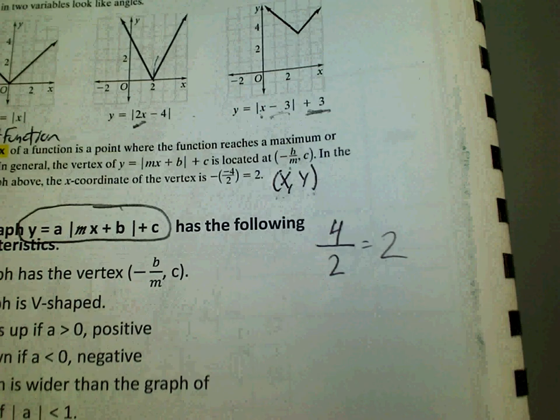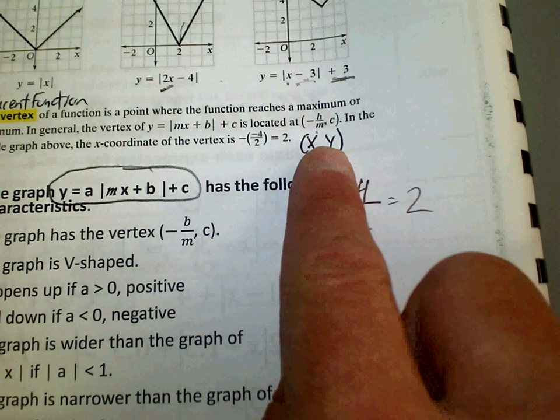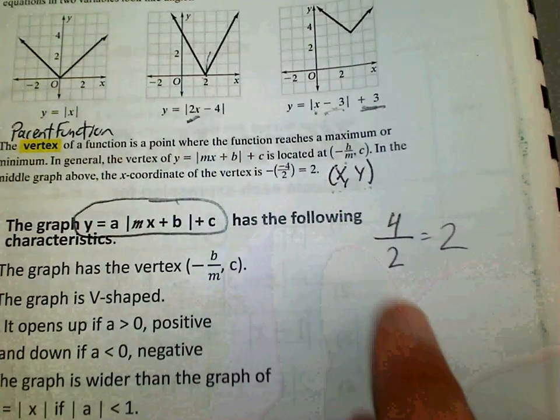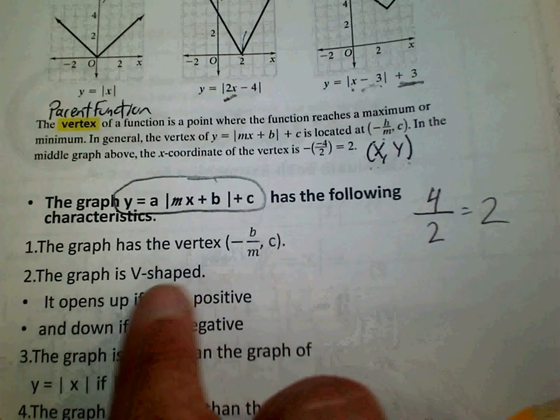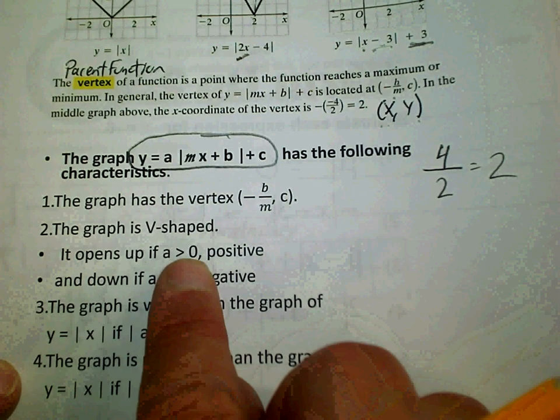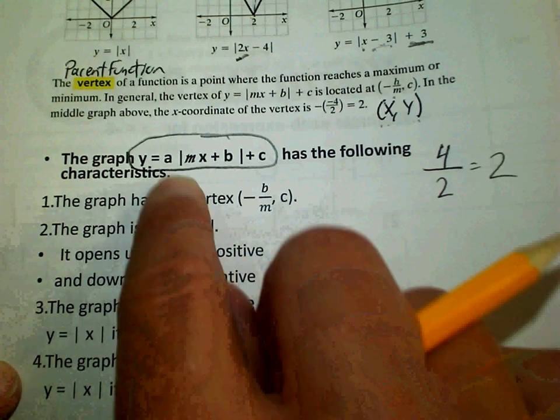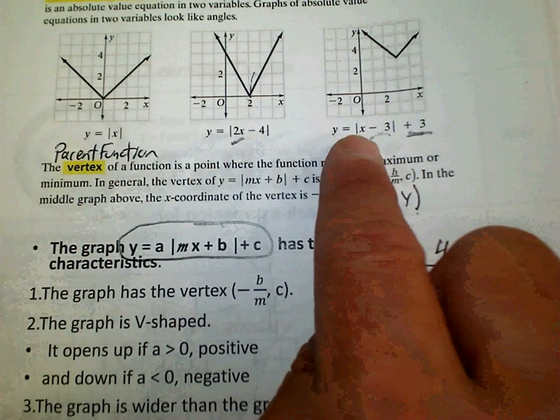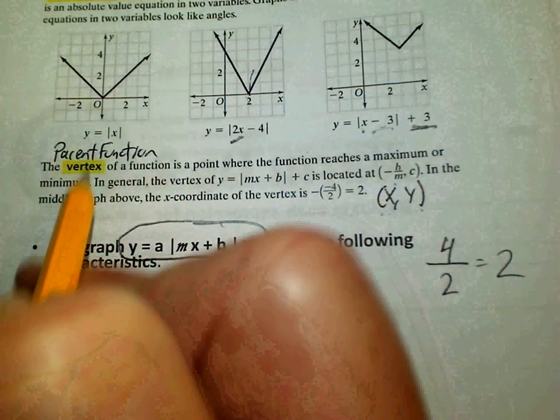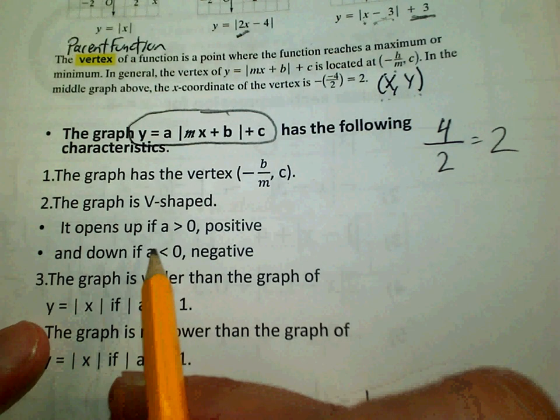All right, so you would anticipate the vertex there. Now the other things you can expect. That'll be the vertex of the graph. The graph will be V-shaped. It will always open up if A is positive. That's the very leading value. You might notice all these opened up because there was never a negative sign in front. But it'll go down if A is negative.